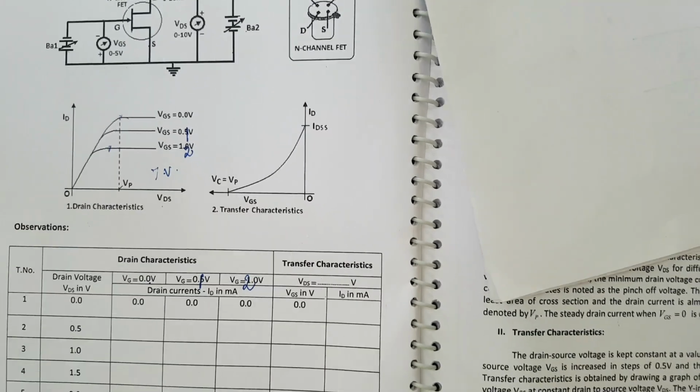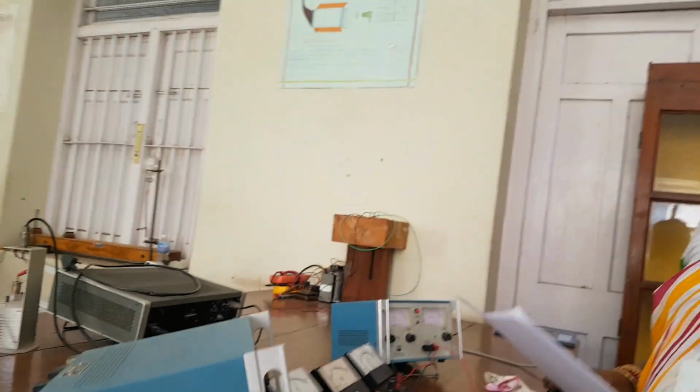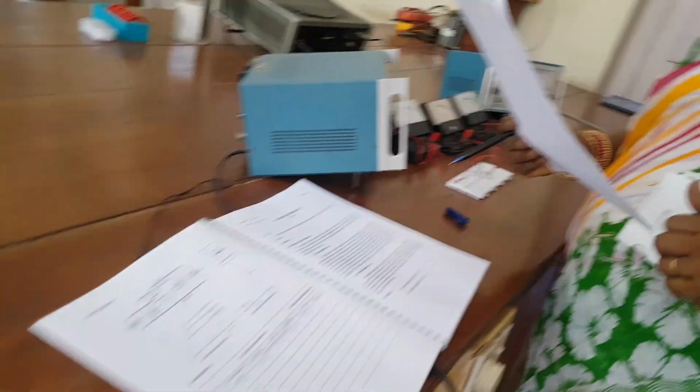So this is how the characteristics of FET are studied, and we have drawn both drain and transfer characteristics, and we have determined the pinch off voltage of FET. Now FET is a voltage controlled device, and every FET has got a pinch off voltage. This is how we determine it. Thank you.